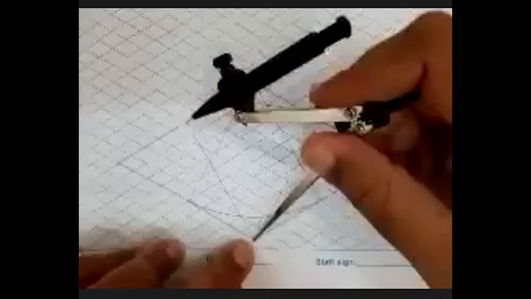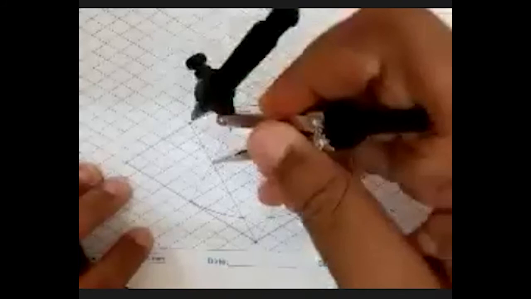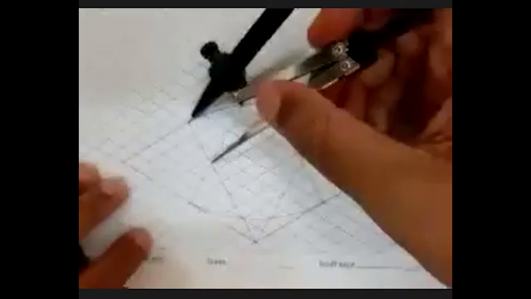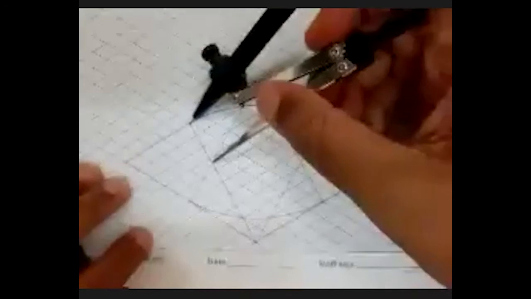This is the midpoint of this arc, and this new line I have drawn is the radius. With this new line as a radius, I'm going to draw the arc such that it meets the other side.